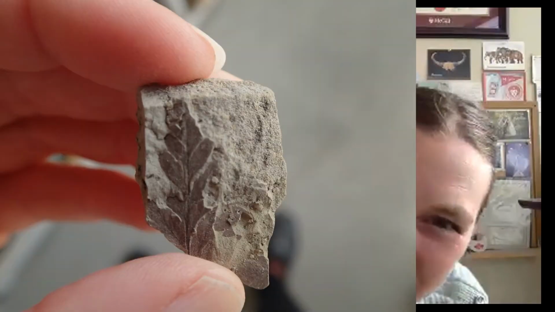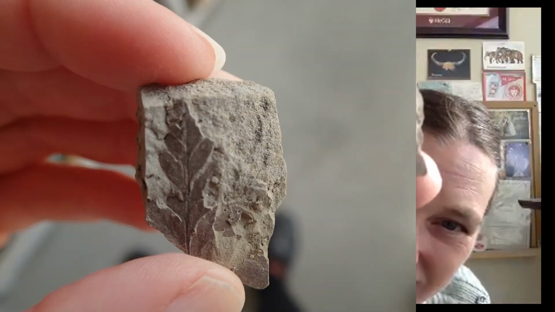And just to show you some examples of potentially a new species of plant that we found this summer, we pulled it out of a Triceratops quarry. It's pretty little there. So that's that little guy there. We have no idea what this is. It's not like anything we've seen before. So it could potentially be a new species.